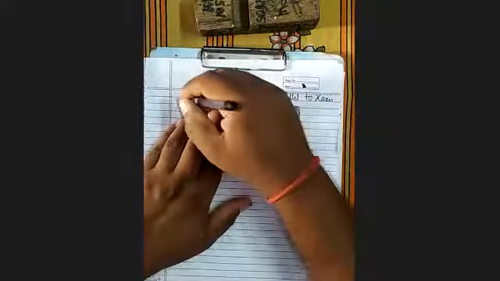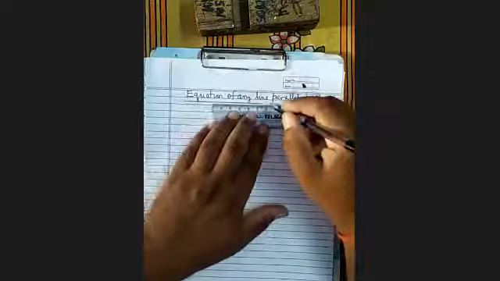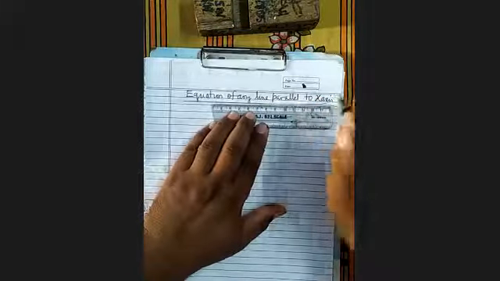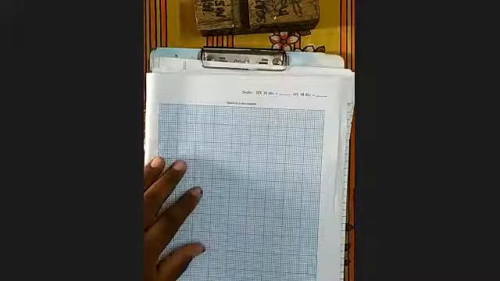What will be the equation of any line parallel to the x-axis? So this I am telling you on the graph paper. You can see here.